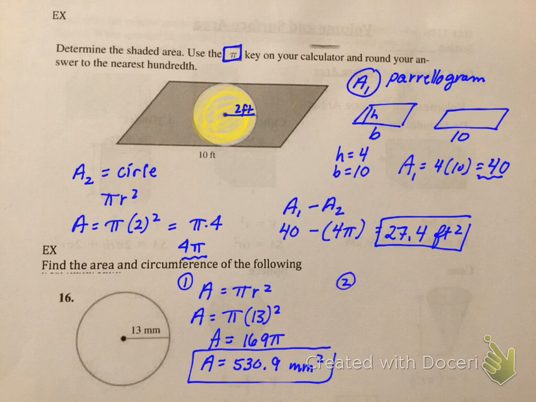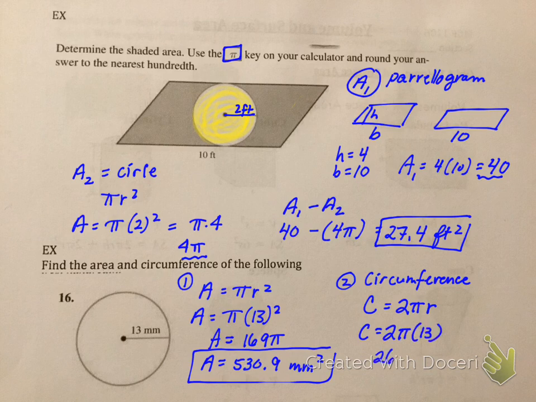Next it asks me to find the circumference. To find the circumference of a circle, remember we can find that by taking 2 times pi times r, or you can find it by doing pi d. Since I was given the radius, I'm going to do 2 times pi times r. So 2 times pi times 13. 2 times 13 is 26. And then we're going to multiply that by pi. When I do that on my calculator, circumference equals 81.7 millimeters.